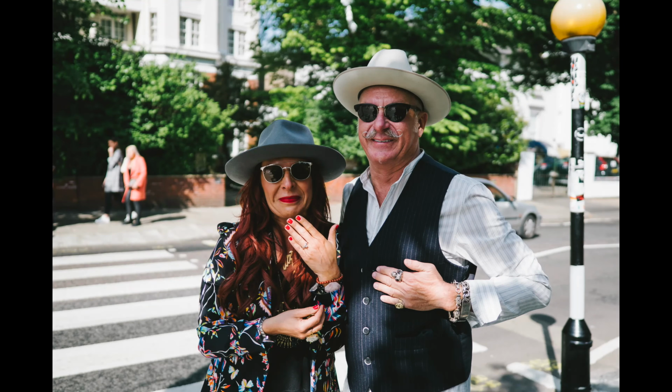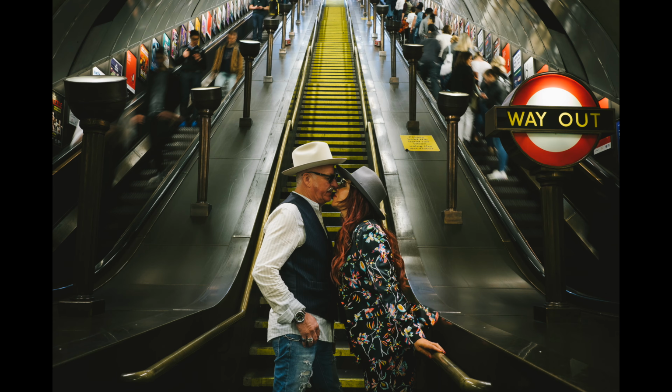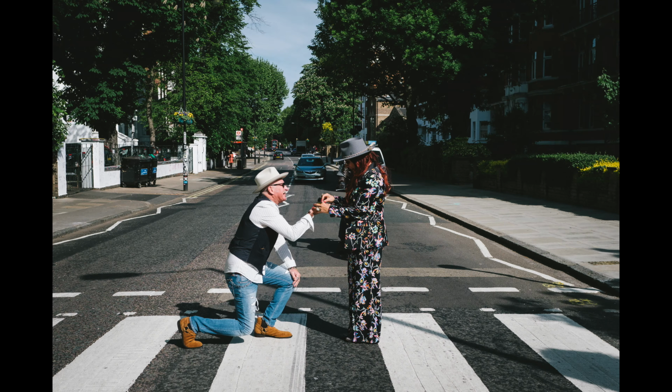The last couple of times I've been here to recreate a similar thing for my clients, the roads were really busy and there were a lot of tourists trying to do the same thing. And of course, in this sort of busy environment, it's going to be ultra difficult. I even did a proposal on the Abbey Road crossing itself, believe it or not. And that was a surprise, because they never told me.